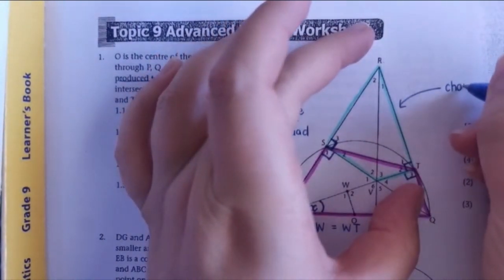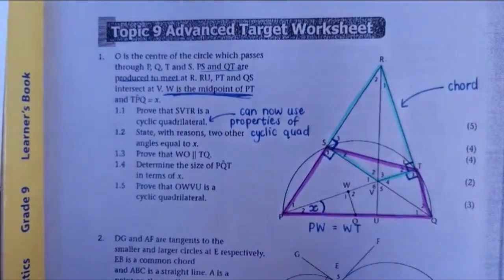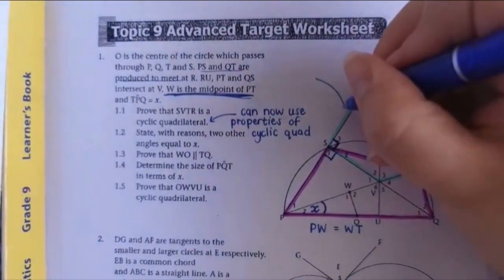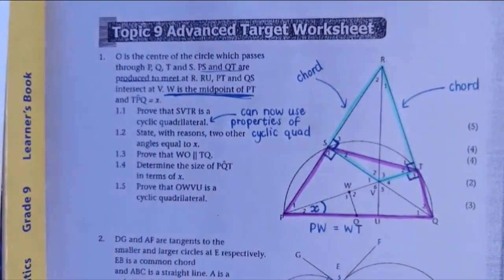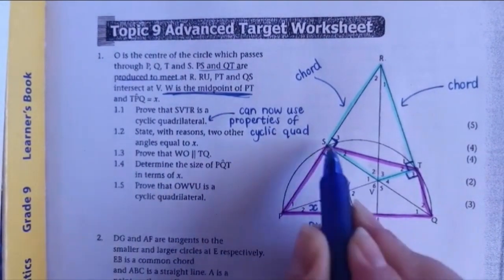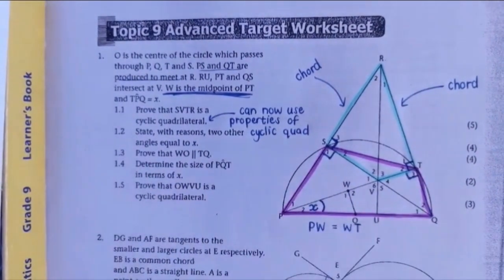So I can now use angle subtended by a chord. SR is also a chord of this imaginary circle, the circle that we can't actually see. SV is also a chord and VT is also a chord. These 4 lines, the 4 sides of the cyclic quad, are actually chords.